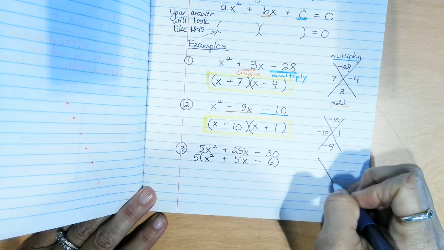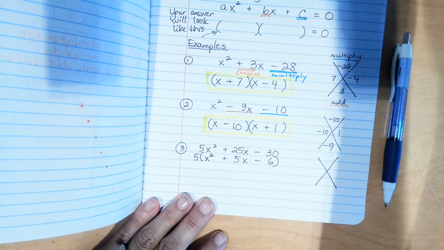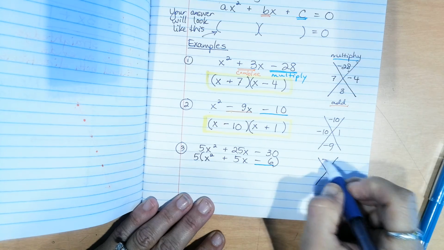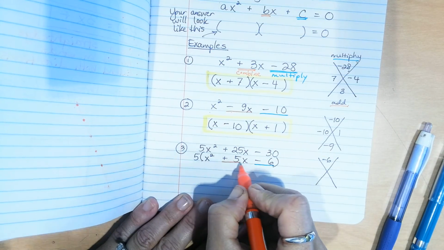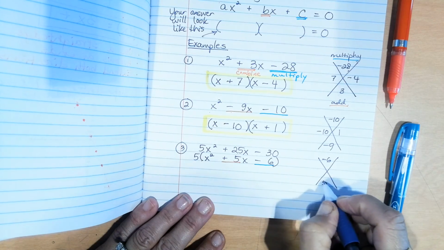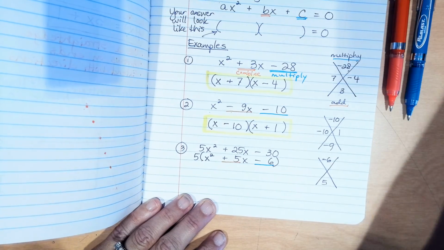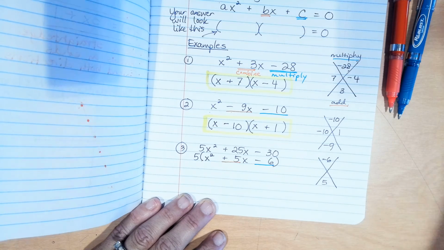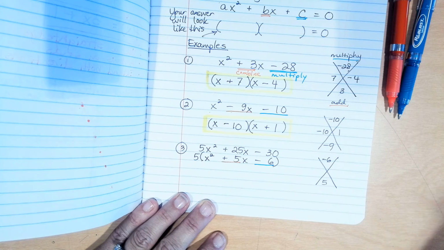Okay, so then I come over here, right? I want to know what multiplies to give me negative 6, but adds together to give me positive 5. Can anybody think of what that is? Negative 6, positive 5. There's only two different possibilities here. 1, 6 or 2, 3. Sam, you got it?